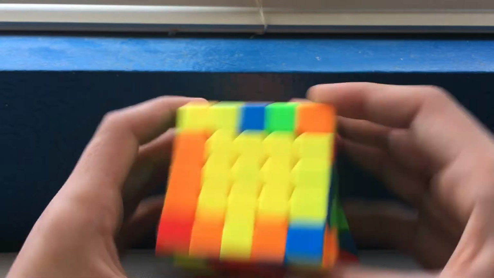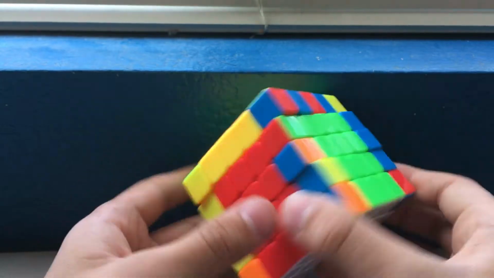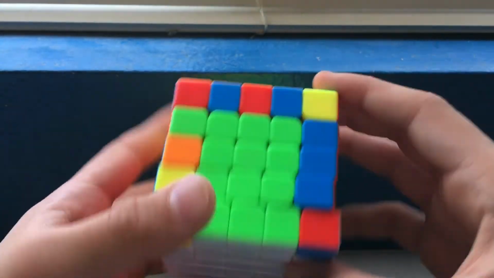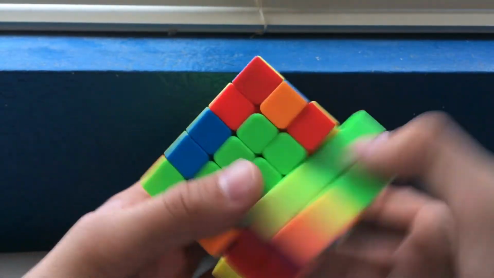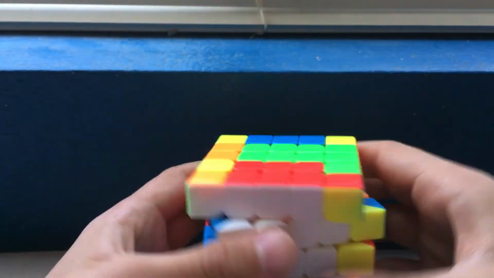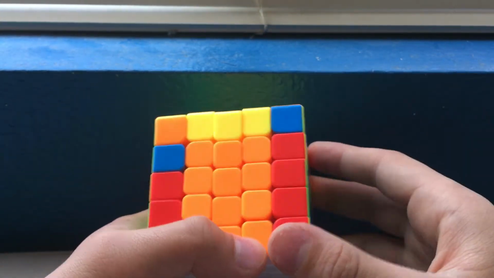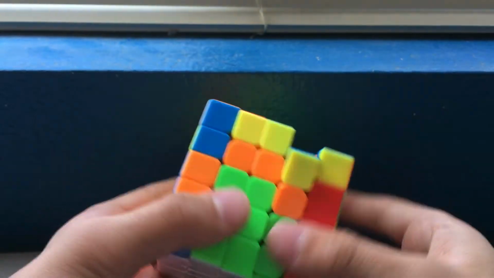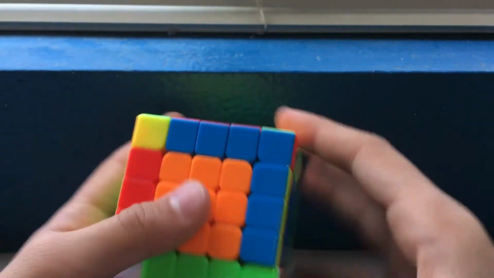And I think we might get it. So we have right here. And nope, we are not going to get edge parity. So here, I'll be right back. Let me show you what I mean by edge parity.